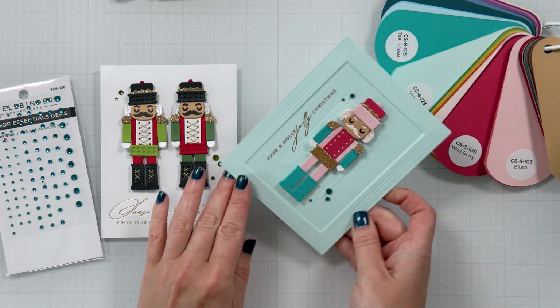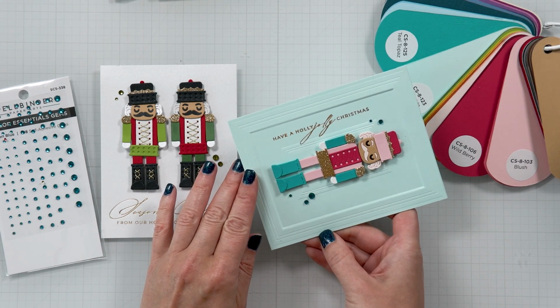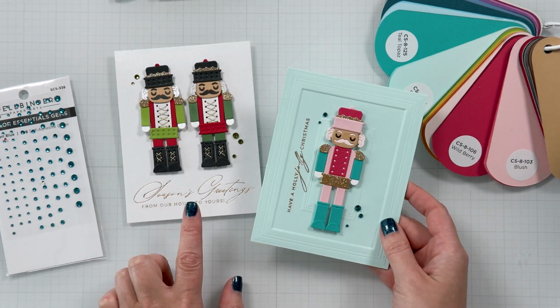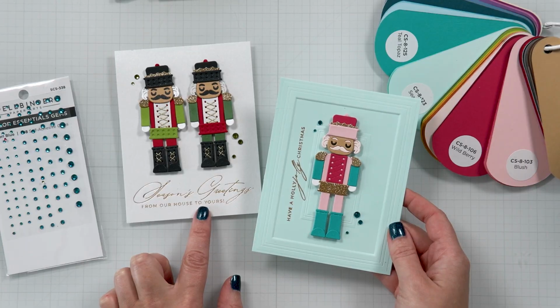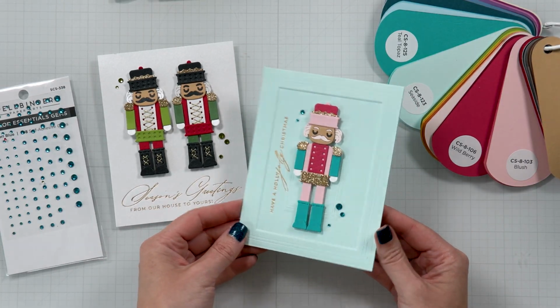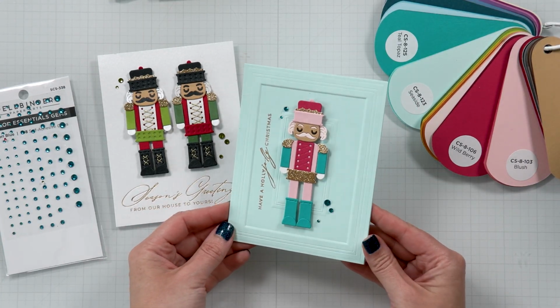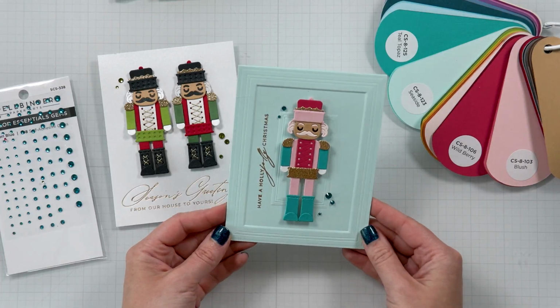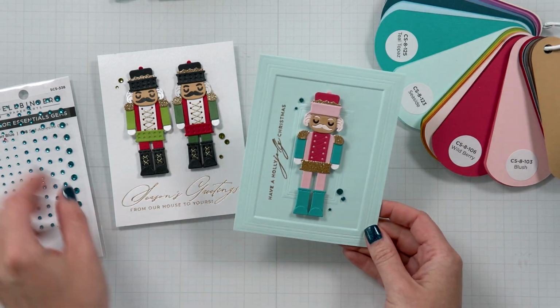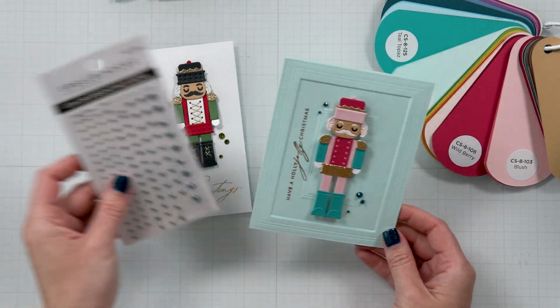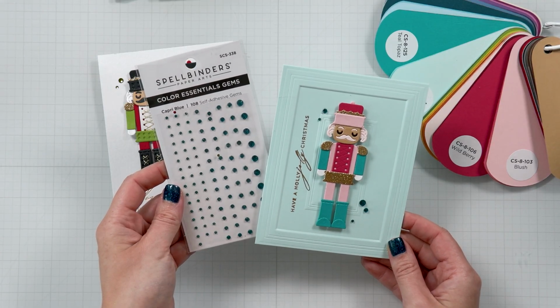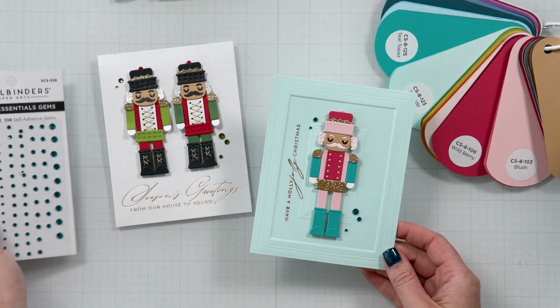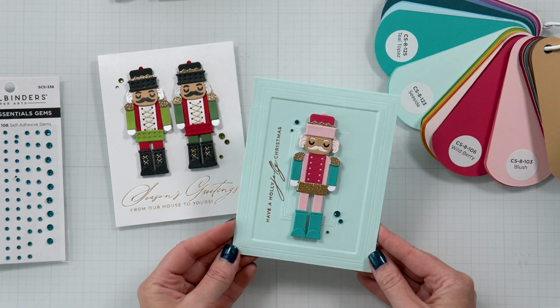For the sentiment, I went with Have a Holly Jolly Christmas. This is from the same set as the Season's Greetings set. And I also embossed a background using the molded frame embossing folder just to add a little bit of interest and some playfulness to this card. I embellished my card using the Capri Blue Color Essential Gems, and I love the final result.